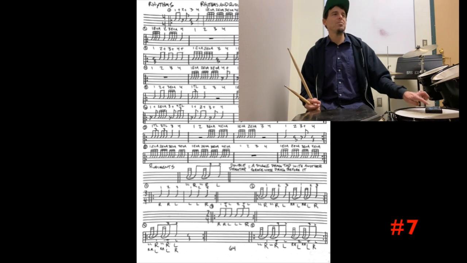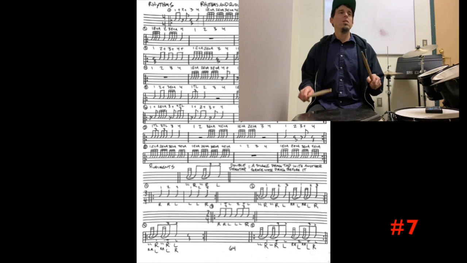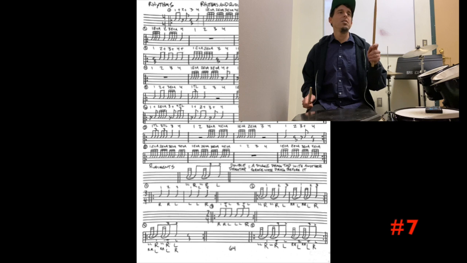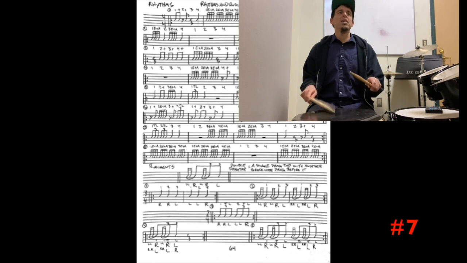Here comes number 7. 1, 2, 3, 4. 1 triplet, 2 triplet, 3, 4, rest, 2, 3 E and a 4 E and a 1 E and a 2 E and a rest, rest, 1, rest, 3 and rest.